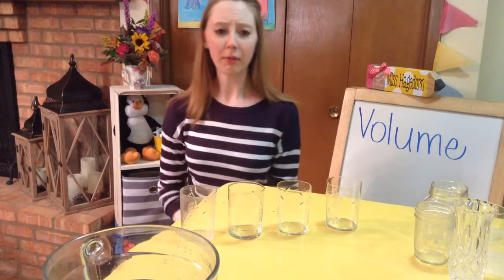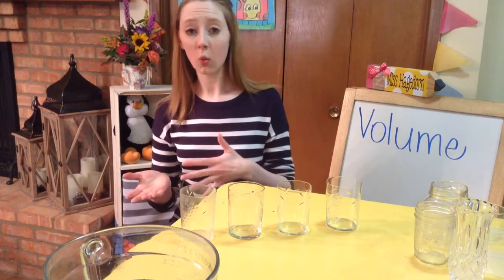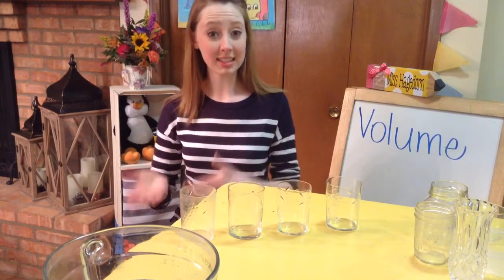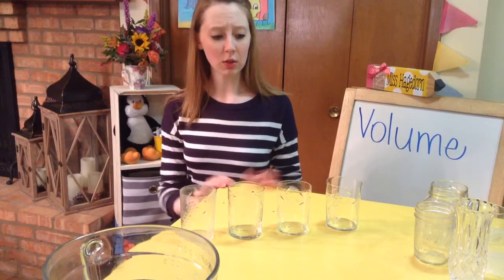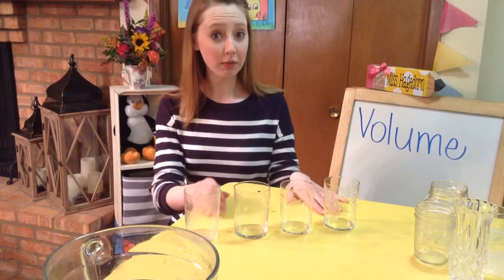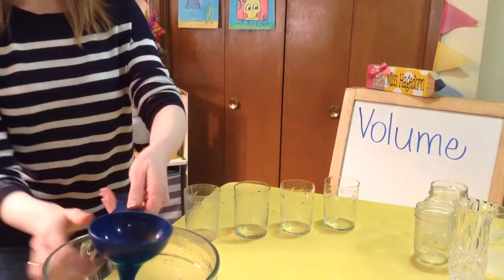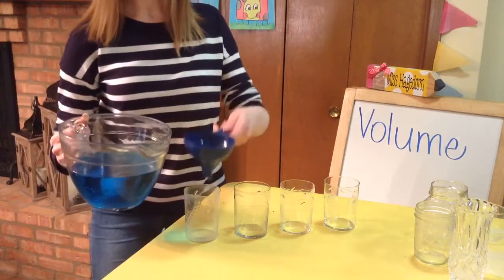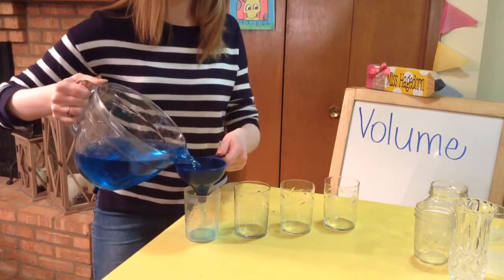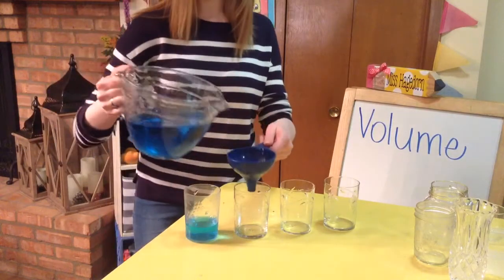So when we talk about volume, we're going to talk about words like what can hold more, what holds less, and what holds the same. So let's practice using those words a little bit first. I'm going to put some water in all of these glass jars, all right? This blue thing I'm holding is called a funnel, and it helps make sure Miss Hagedorn doesn't make a big mess when she's spilling or pouring.